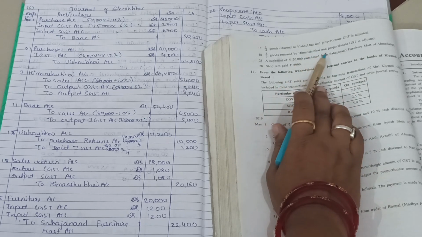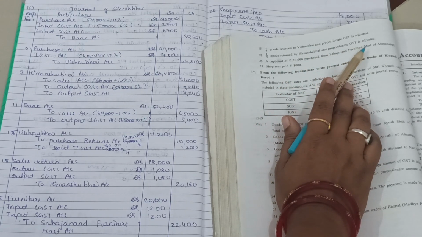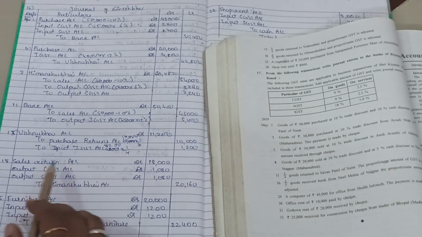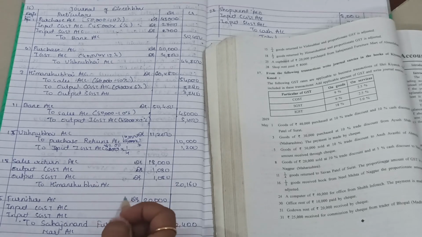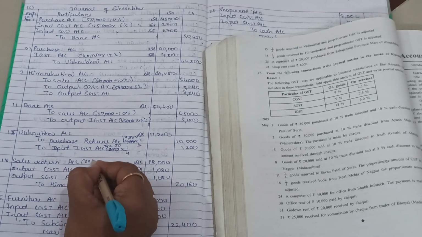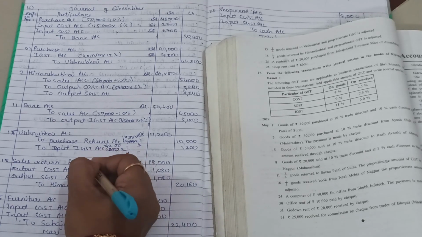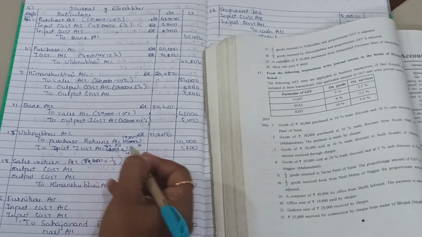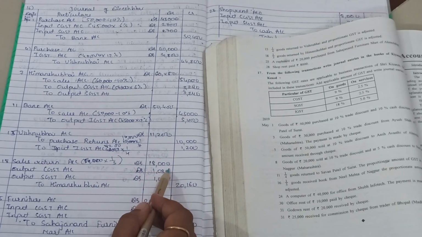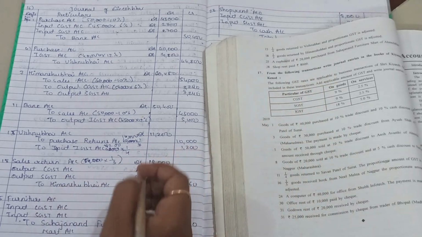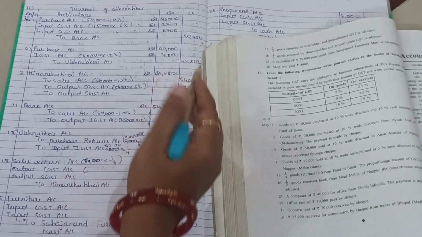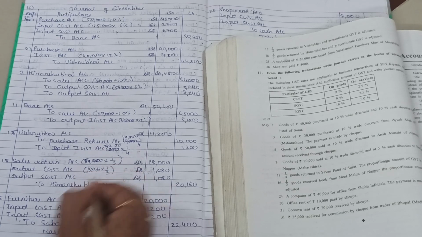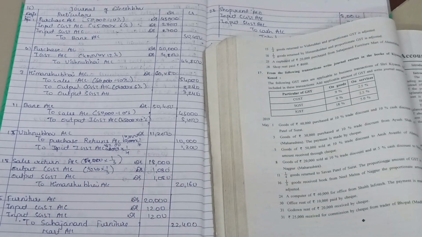One third of the goods returned by Himanshu Bhai and proportionate GST is adjusted. One third of the goods returned by Himanshu Bhai. The goods of Himanshu Bhai are 60,480, sorry, 54,000. 54,000 multiplied by 1 by 3 is 18,000. And proportionate GST is also adjusted. So your GST is taken as 3,240 multiplied by 1 by 3. So it is 1,080.